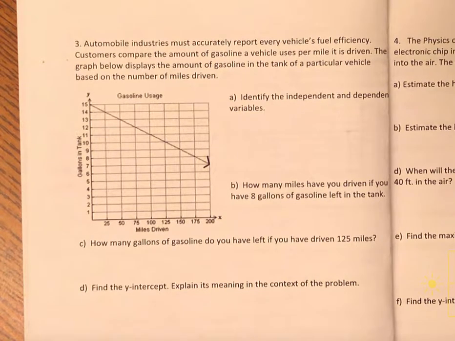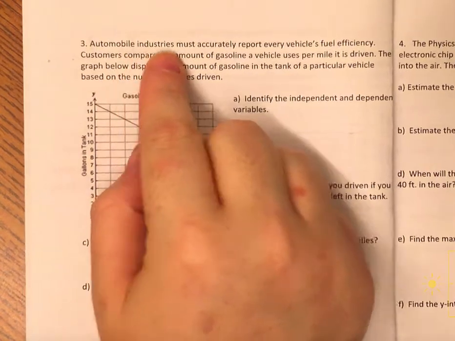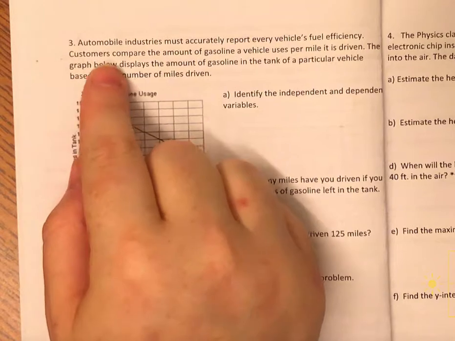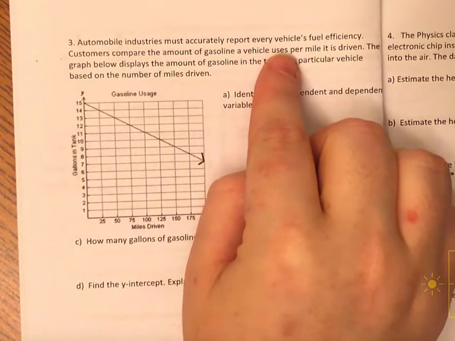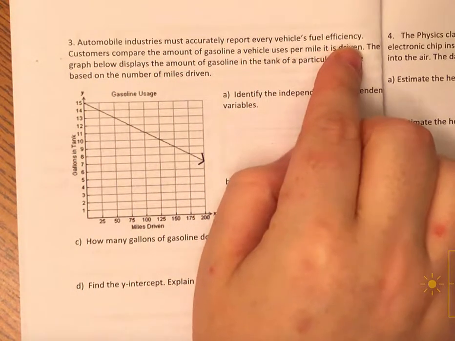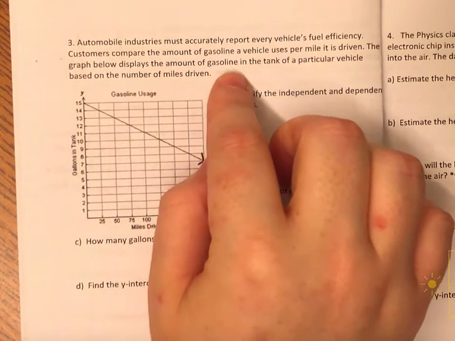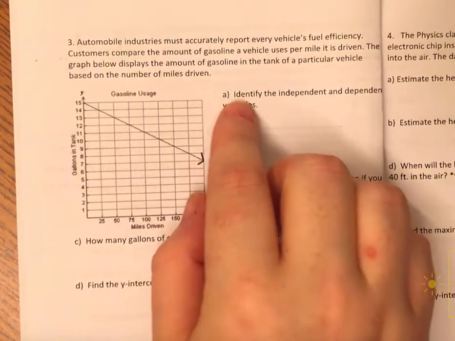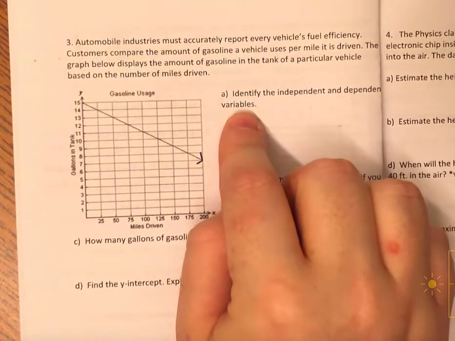This video is on key features of a function. We're doing example 3. Automobile industries must accurately report every vehicle's fuel efficiency. Customers compare the amount of gasoline a vehicle uses per mile it is driven. The graph below displays the amount of gasoline in the tank of a particular vehicle based on the number of miles driven. Identify the independent and dependent variables.